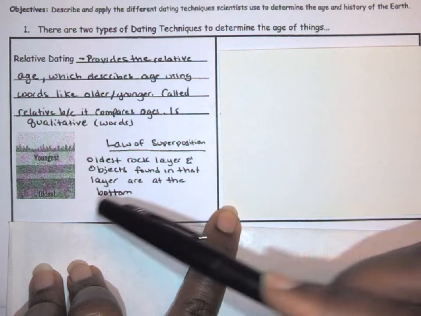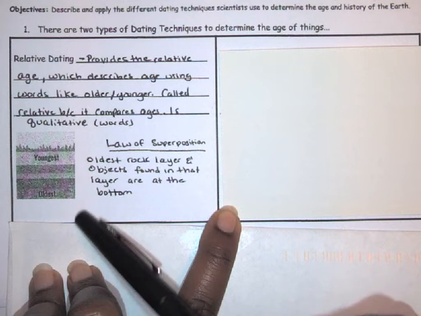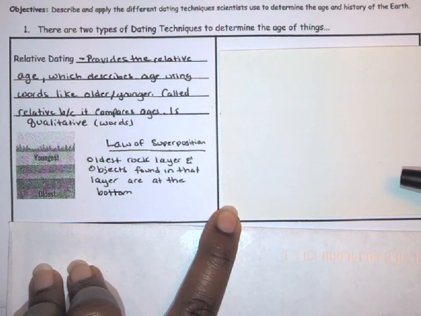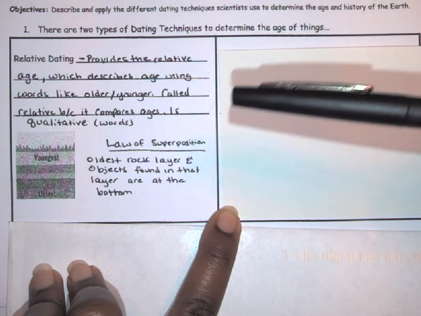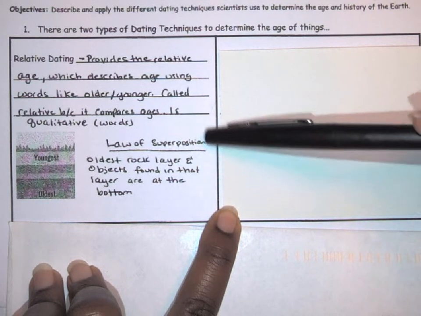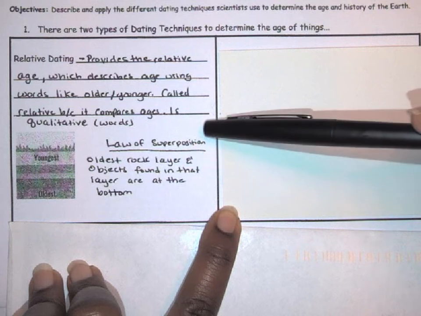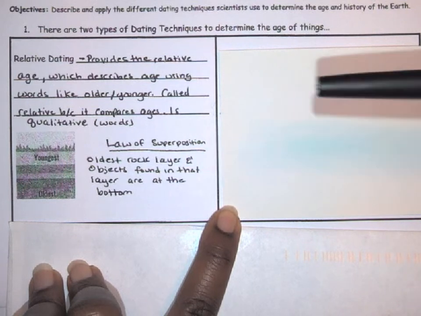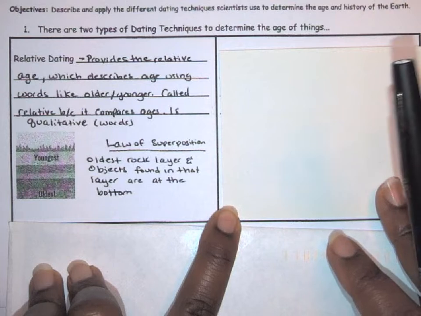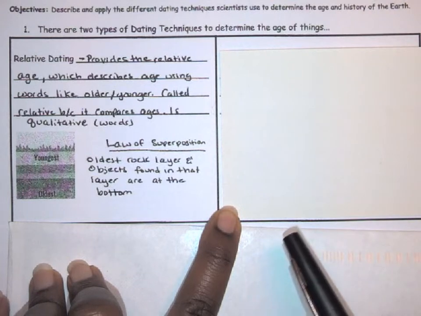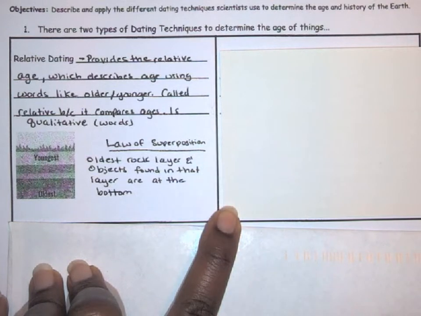So the lower the layer is, the older it is. Clearly, when you're looking at the law of superposition in rock layers, it's the position of the object or the rock layer that determines its relative age. And that's why it's called the law of superposition. Again, if you need a moment to copy this information down, you can pause the video.